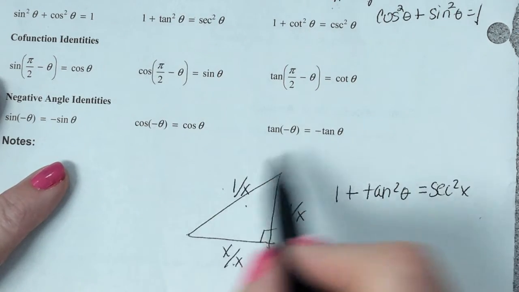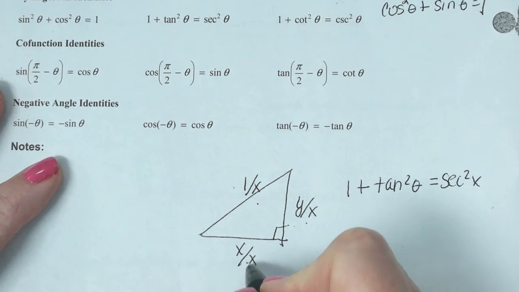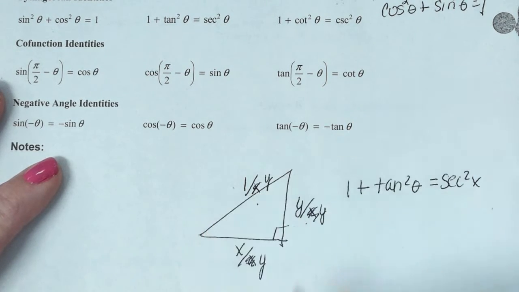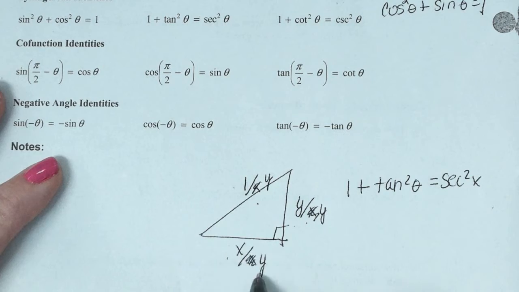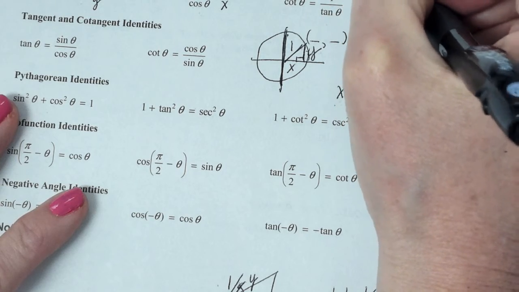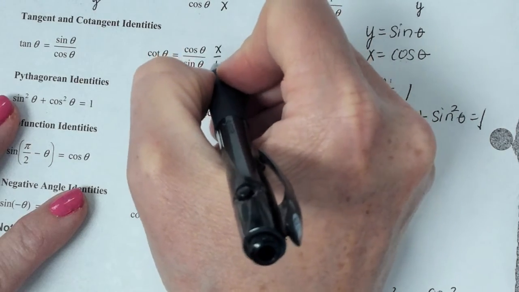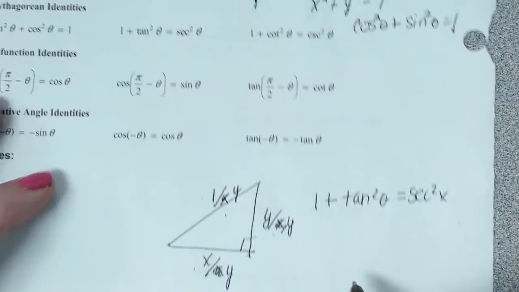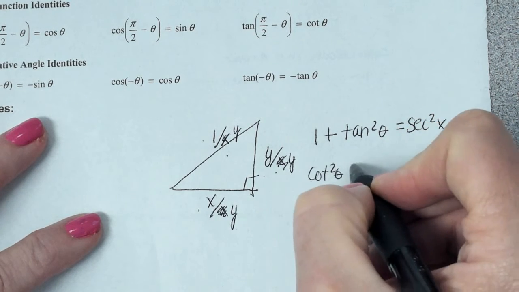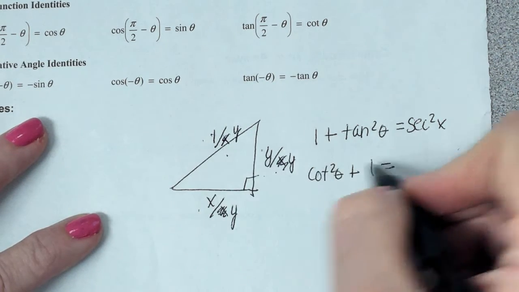All right, let's go for the final identity. What else could I divide this triangle by? Instead of x, I could divide it by y. So I divide this by y, this by y, this by y. What's x over y? It's cotangent. So you have to know these. Cotangent is x over y, because I can also think of it as cosine over sine. So that's why it's x over y. So we would now have x over y is cotangent, so cotangent squared plus y over y is 1 equals 1 over y. What's 1 over y?